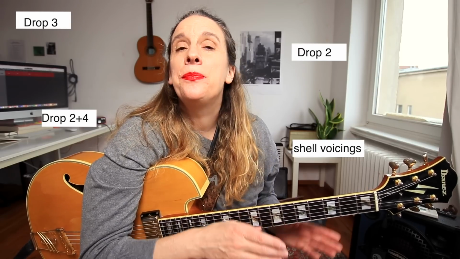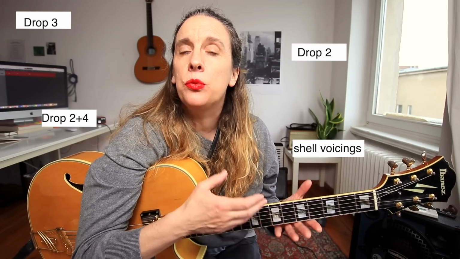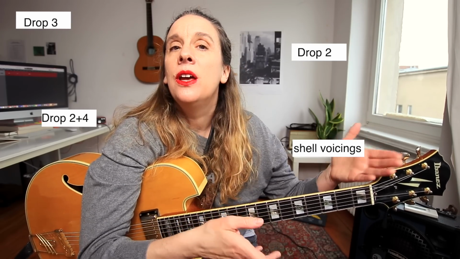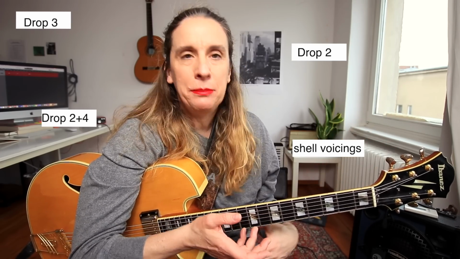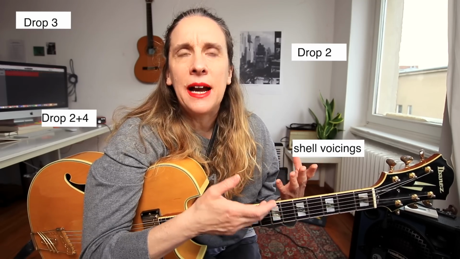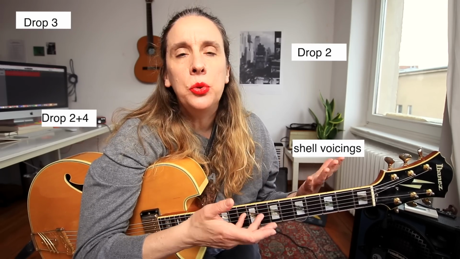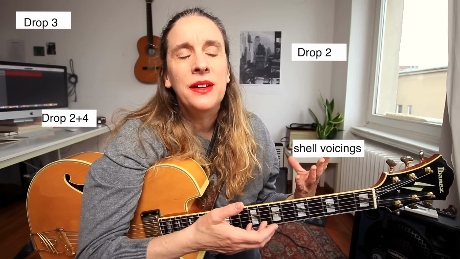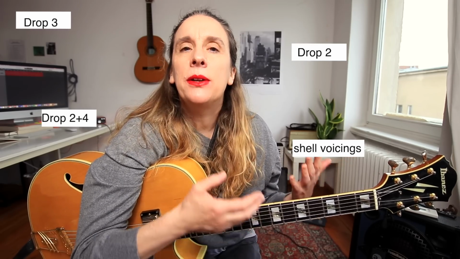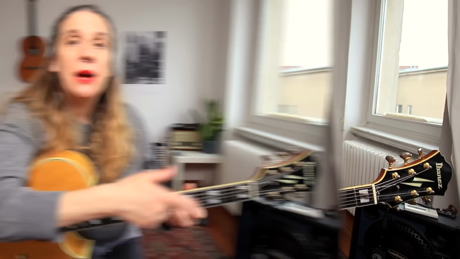In the end, you use the chord that you like and that works for you, and then you add in new chords after a while. But you don't go about it like, I'm going to play only drop 2 inversions for the major chord. Maybe you want to do it, but always check if it really sounds good. Now I'm voice leading it.